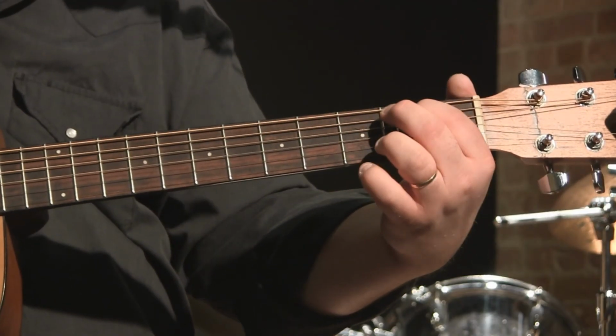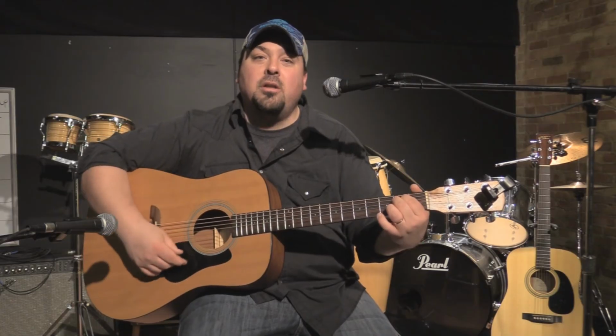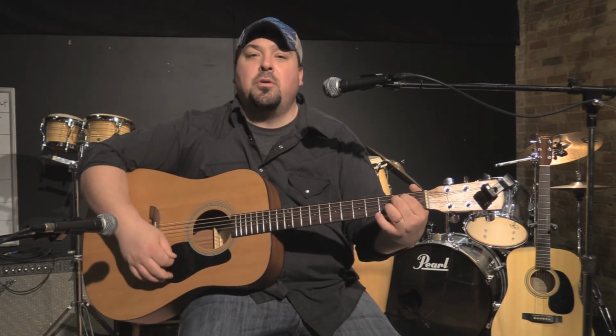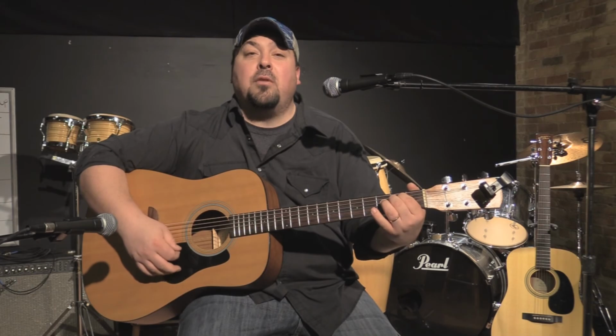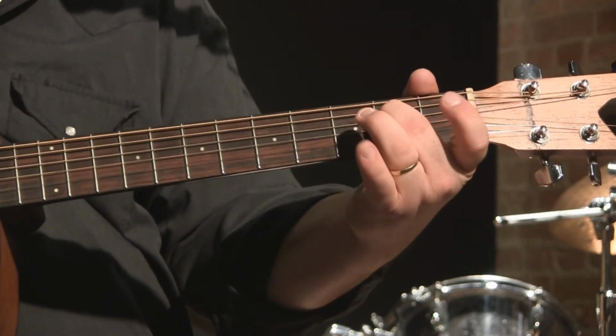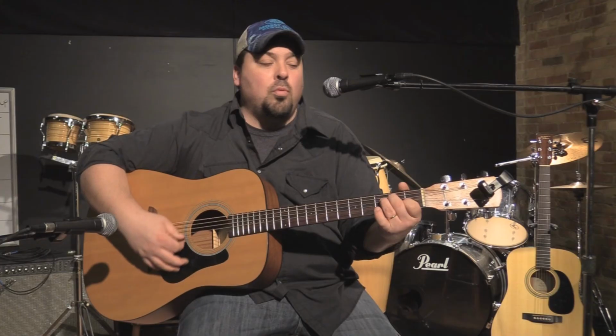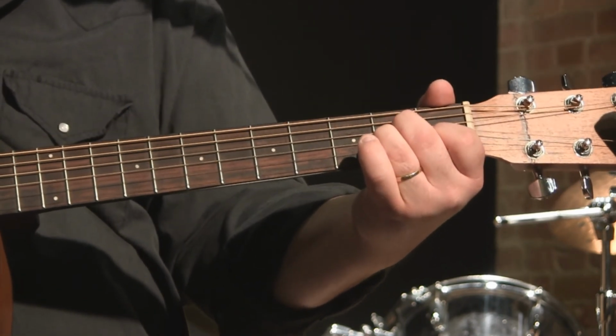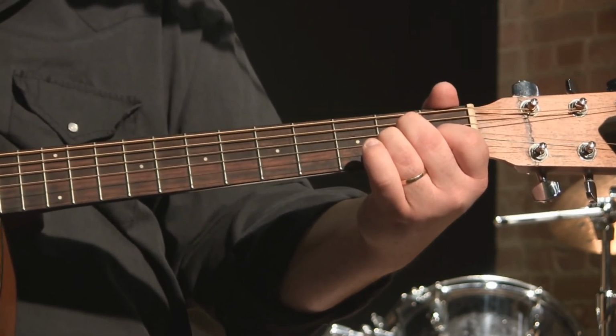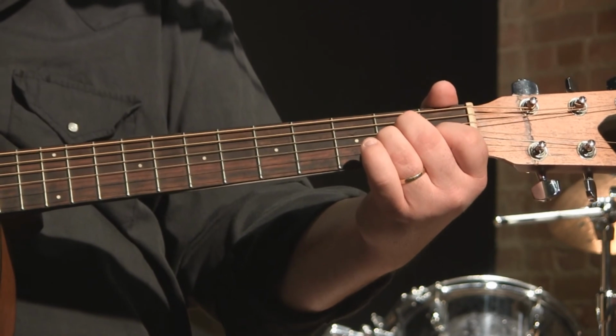And then once we're done with those 4 G's, we're going to move and pivot to our E minor. 1, 2, 3, 4. Then we're going to pivot to our C. Notice one of my fingers didn't move. 1, 2, 3, 4. We're going to pivot down to the A minor. 1, 2, 3, 4.